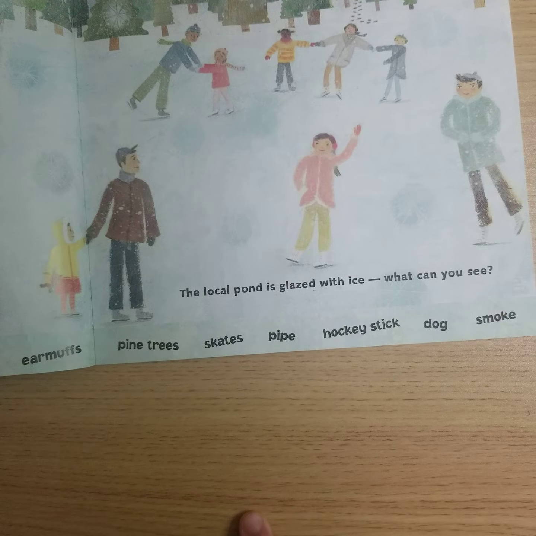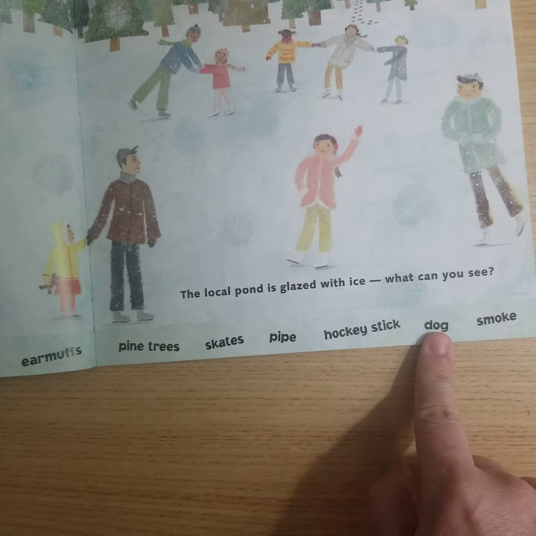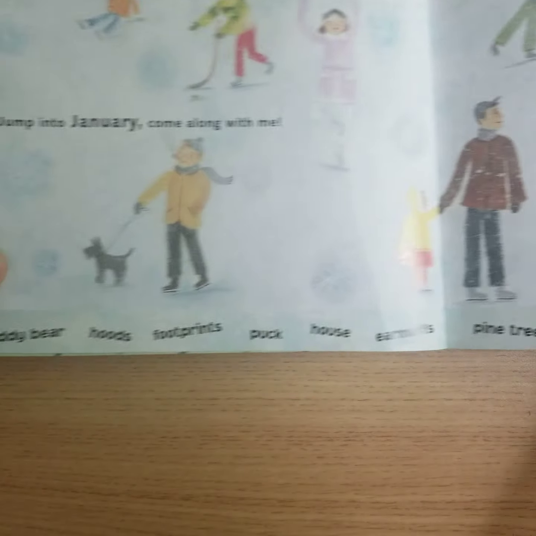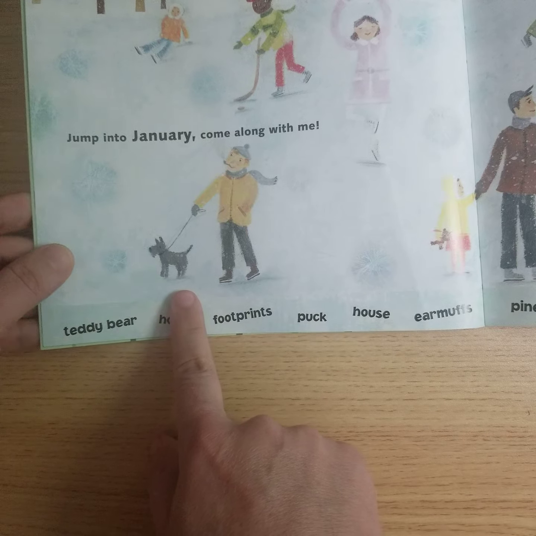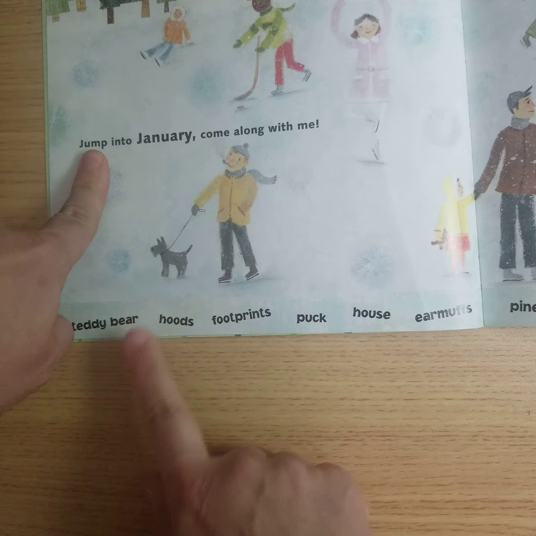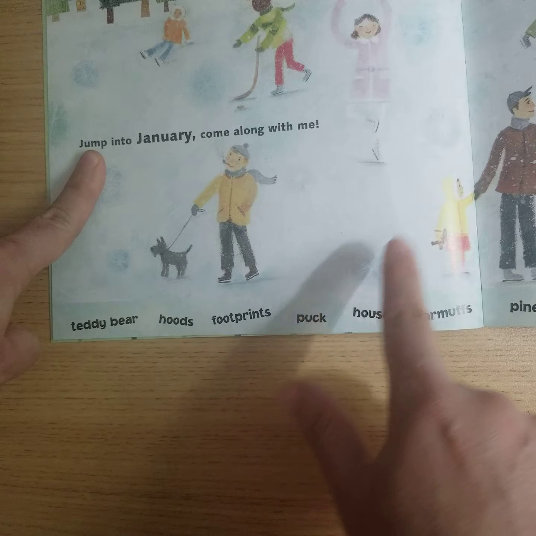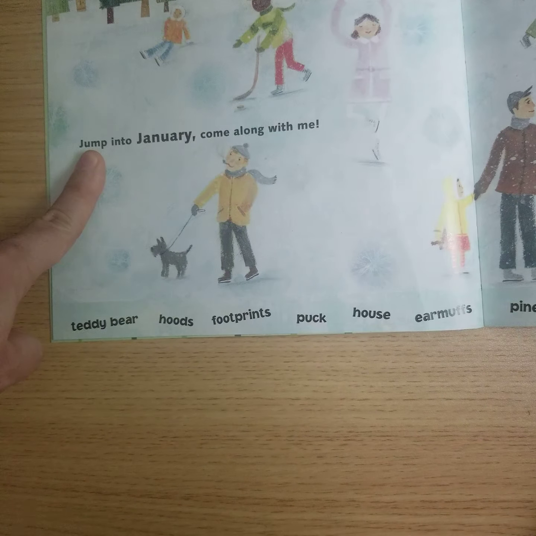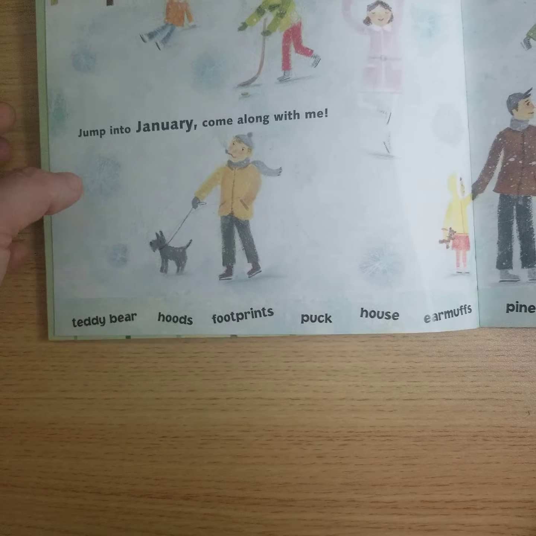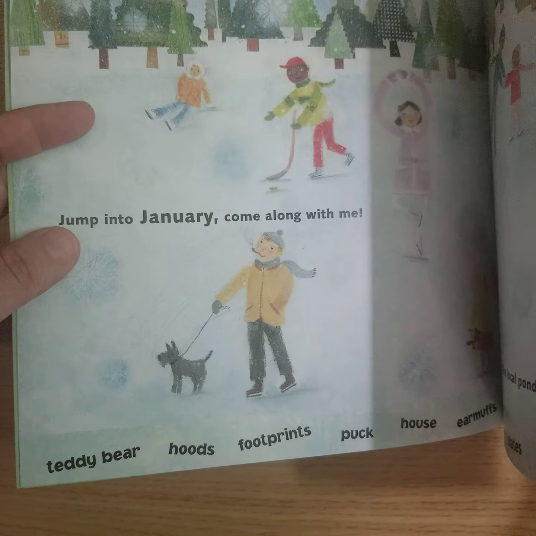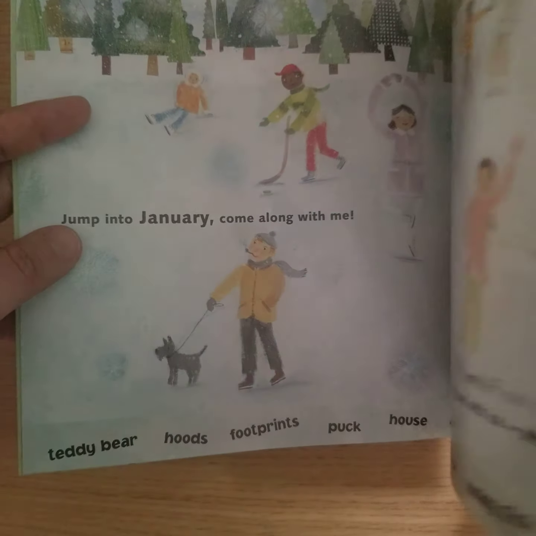So for example, there's a dog. It's a noun. Over here's the dog. So it starts with a verb, and the verb is an action word. Then down at the bottom, the things that we can see are the nouns. So after January comes February.